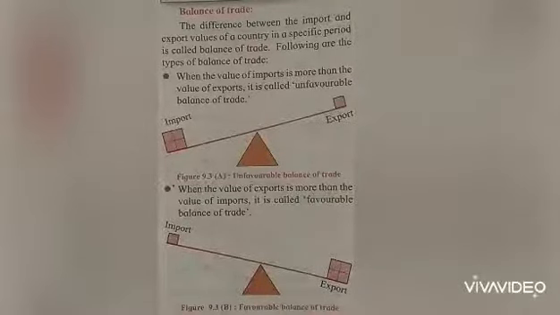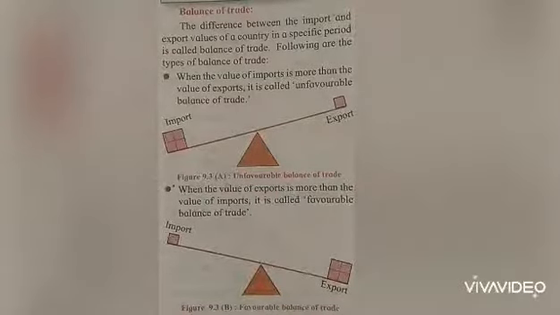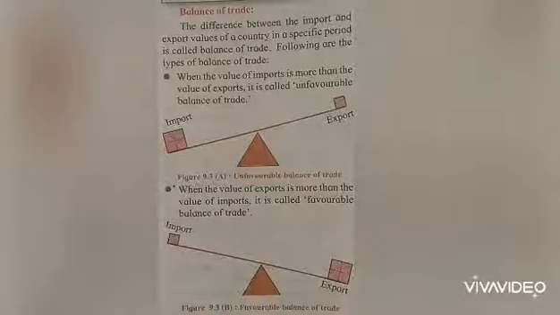The difference between the import and export values of a country in a specific period of time is called balance of trade. Here, students, we are talking about the value of goods. We are not talking about the quantity of goods. We are talking about the value of goods.